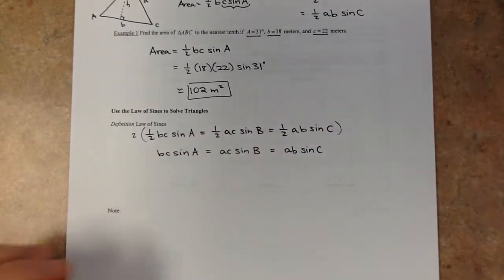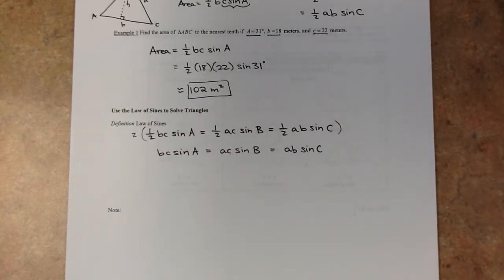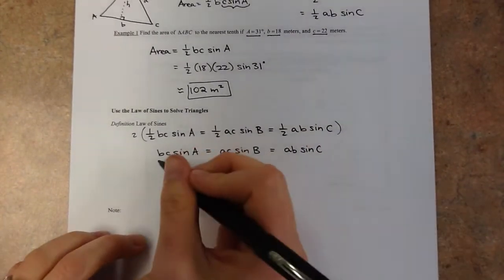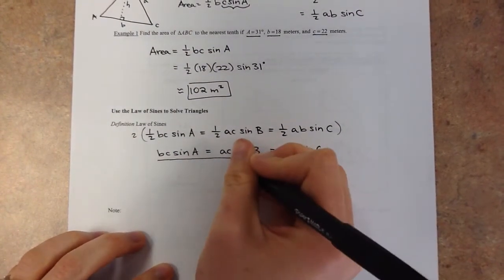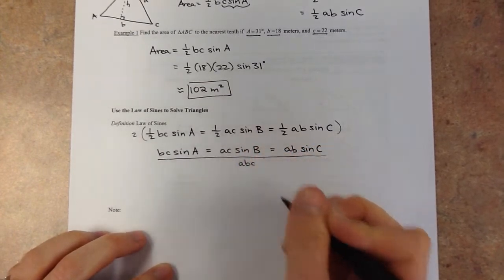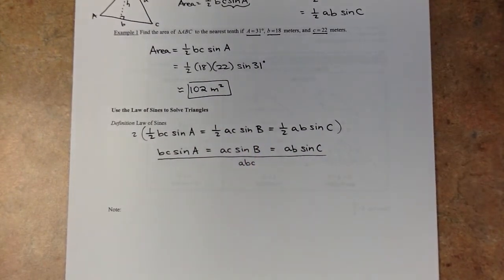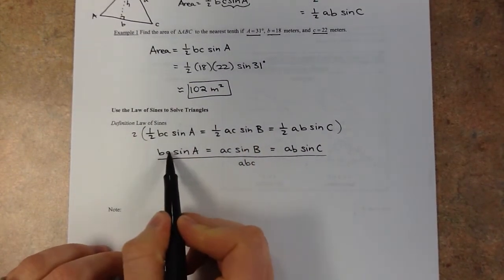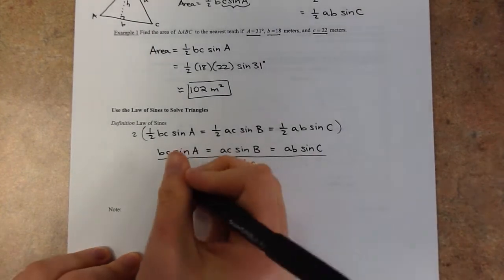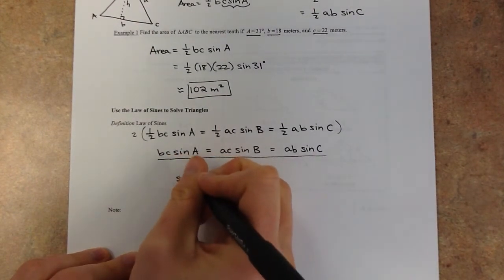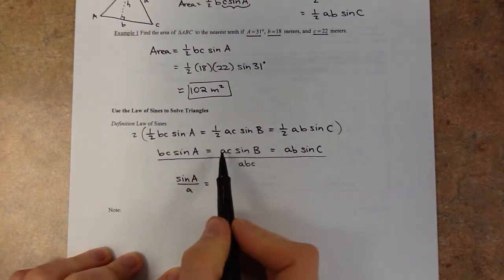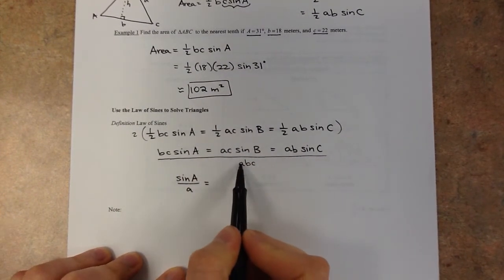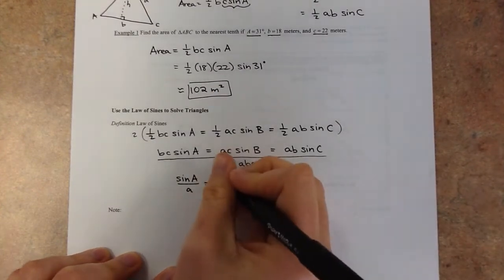Okay, so we know if that first line is equal, this next line must also be equal. And then we're going to take the entire line, all three of those terms, and divide by the quantity A times B times C. And you'll see what will happen. Like here, this BC will cancel with this BC, and all that's left is an A. So I have sine A divided by A equals, and then here the A and the C will cancel. All I'll have is the B.